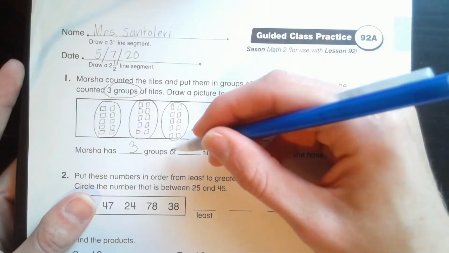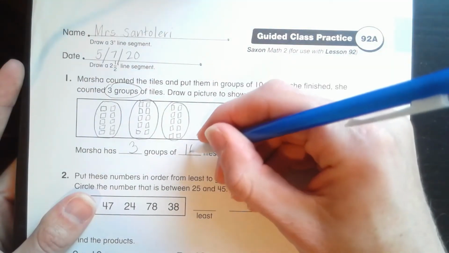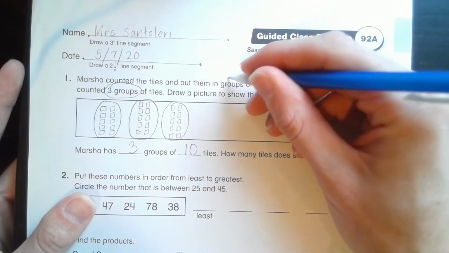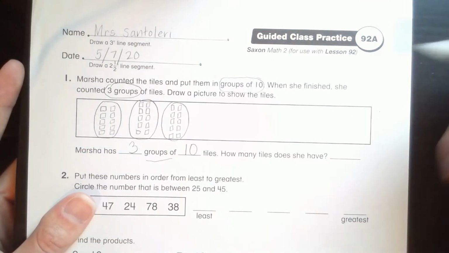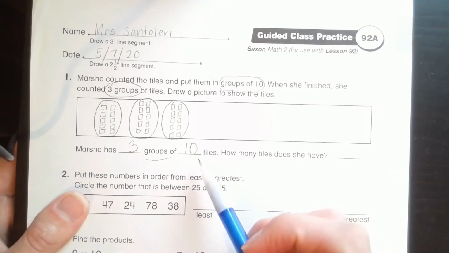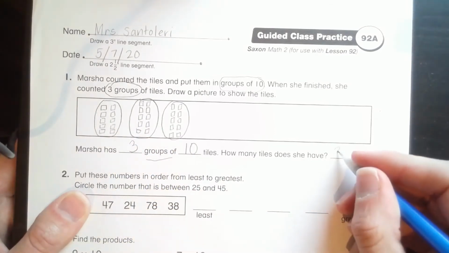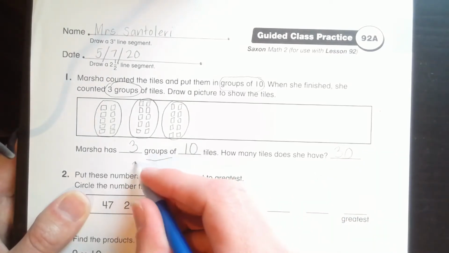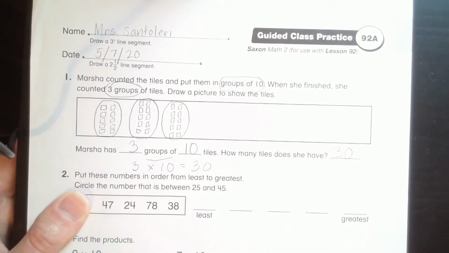3 groups of, how many are in each group? 10 tiles. Groups of 10. So they're groups of 10. How many tiles does she have now? What can we count by to figure out how many? 10, 20, 30. Remember, 3 groups of 10 is the same thing as saying 3 times 10 equals 30.